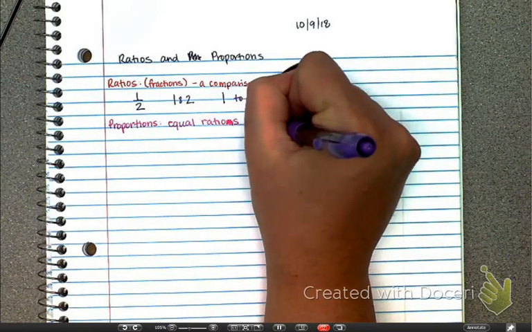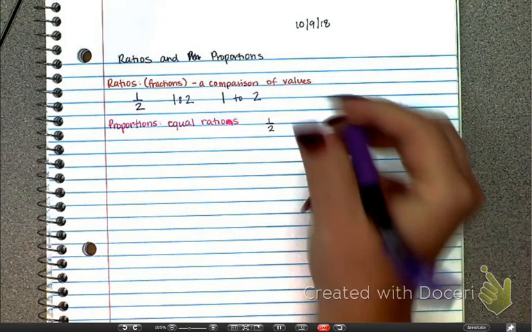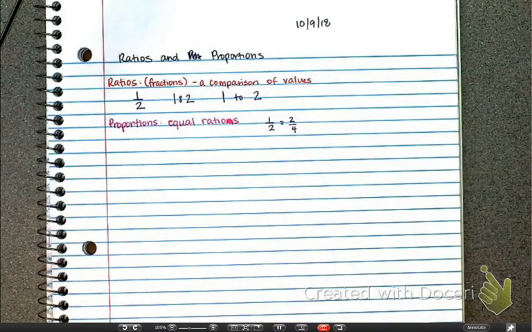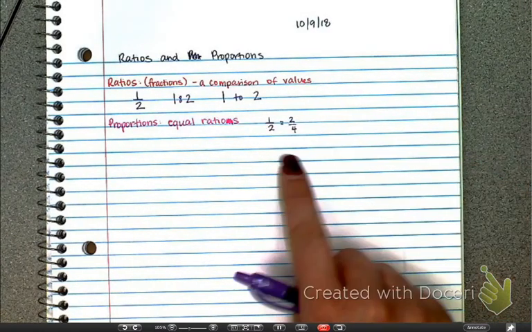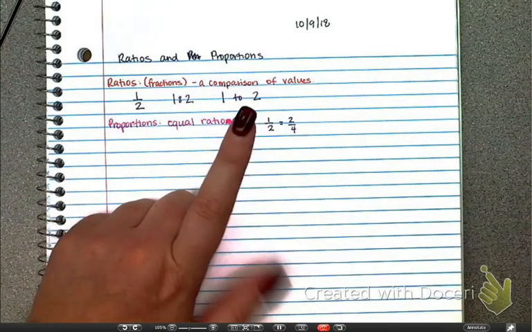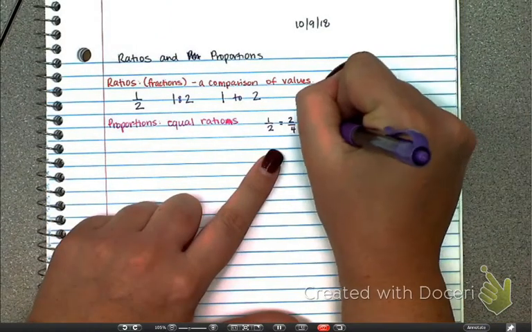So if I give you 1 over 2, an equal ratio to 1 over 2 would be 2 over 4. Do you agree with that? Because 2 over 4, what can we divide by? 2, and we'd get 1 over 2, right? So a proportion is 2 ratios that are set equal to each other. They're equal ratios.